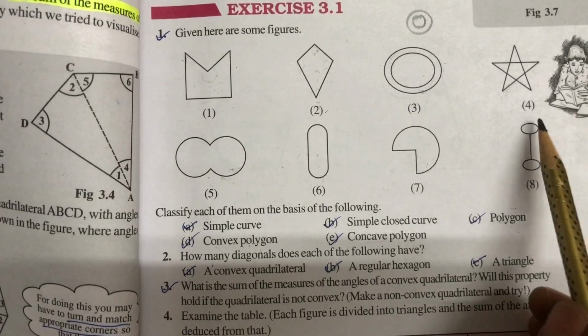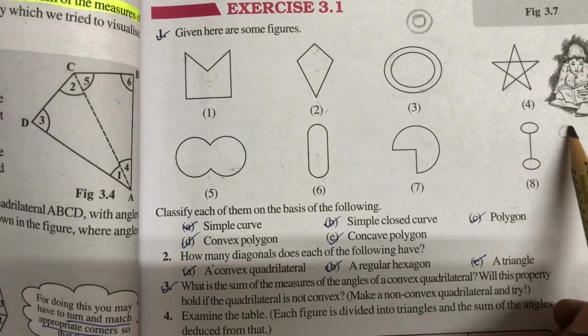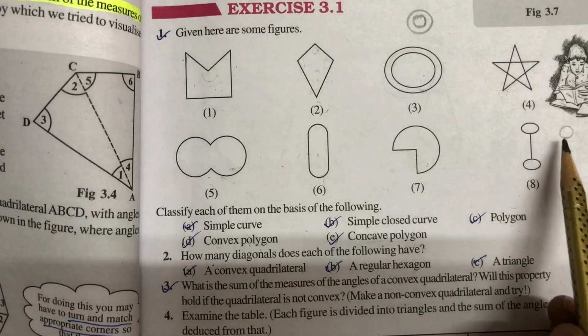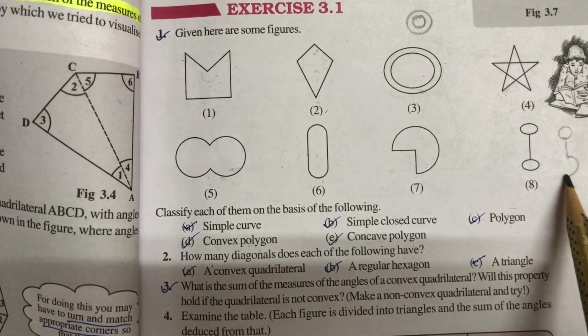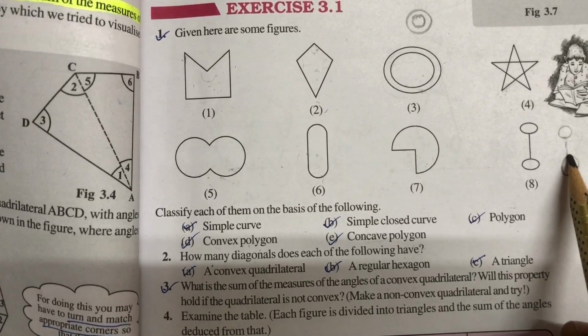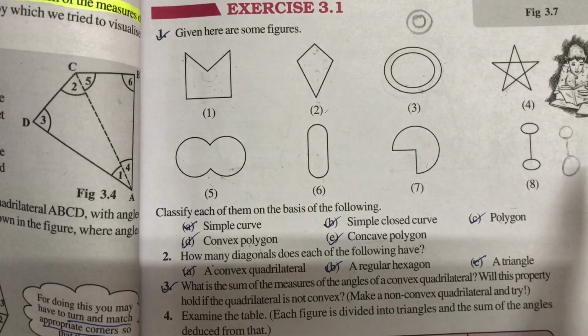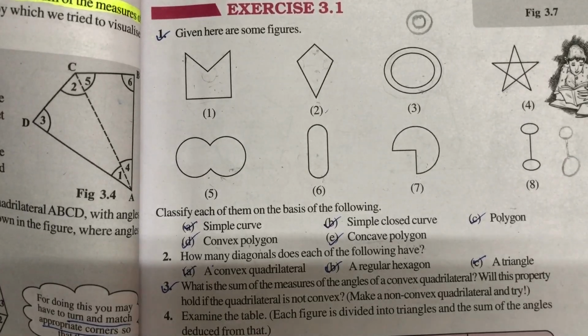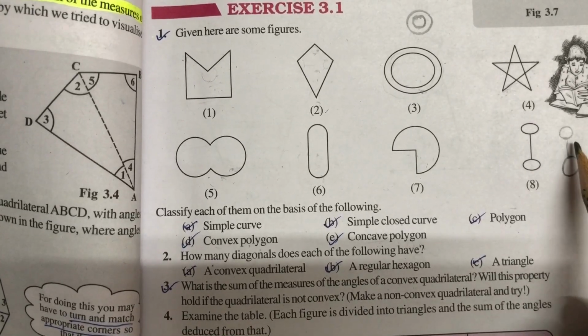Why is it not a simple curve and simple closed curve? Because simple curve means if this is the curve, that's it. This is simple. But from here, it again comes over here and again it is doing something and makes a curve. So this is not a simple curve or simple closed curve. Also, it does not start and end at the same point. That is the main thing.